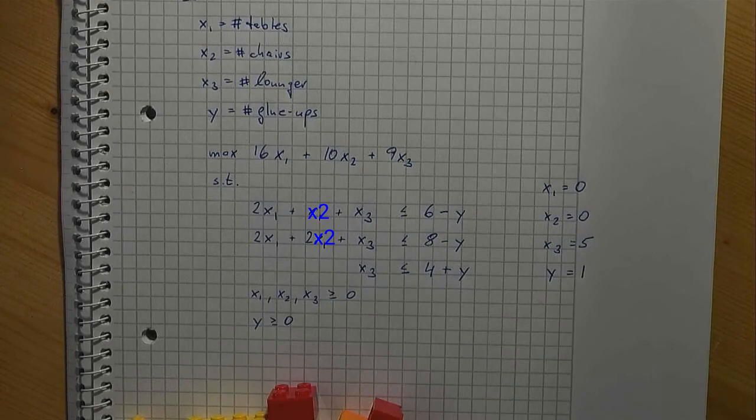I highly recommend that you check that this is indeed a feasible solution by checking that all the constraints are fulfilled for these values.